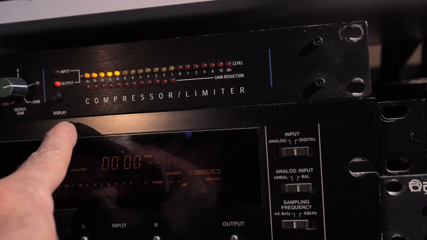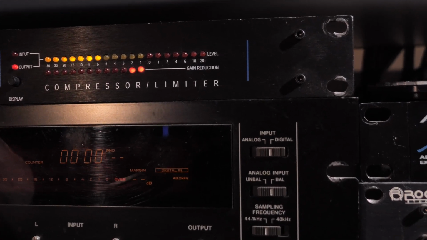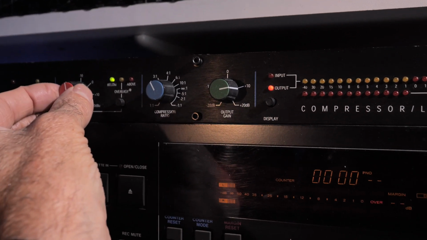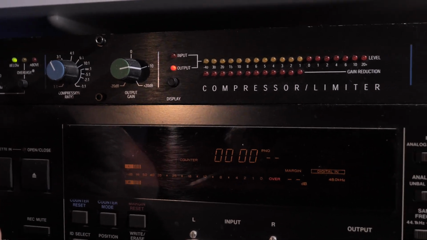So that's what's happening. You can see the dynamic level is reduced. Let's fine-tune the threshold to where it's just barely giving me some compression.